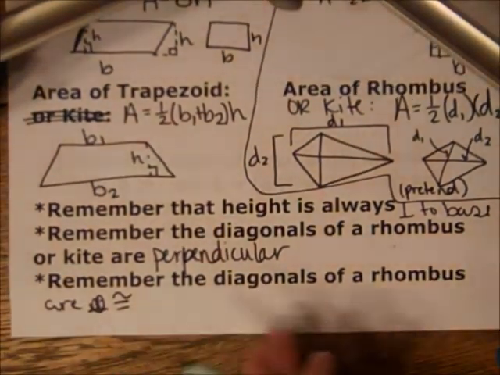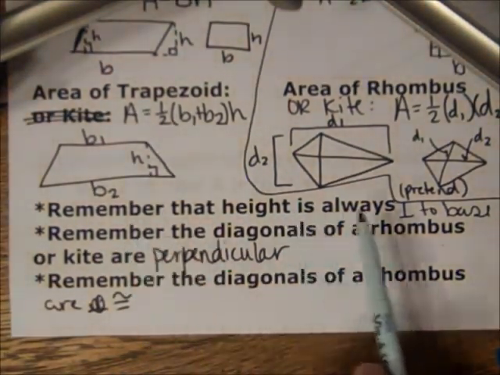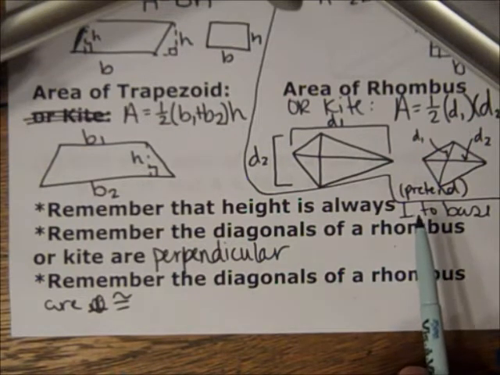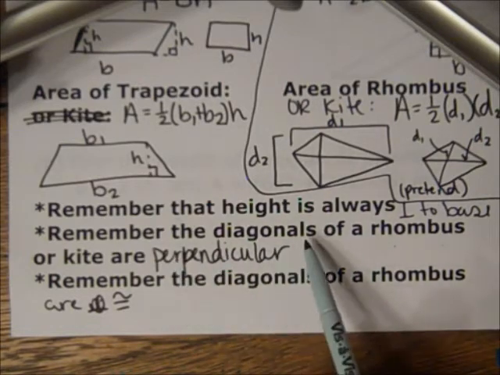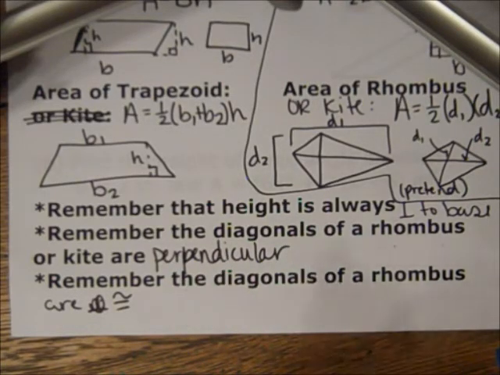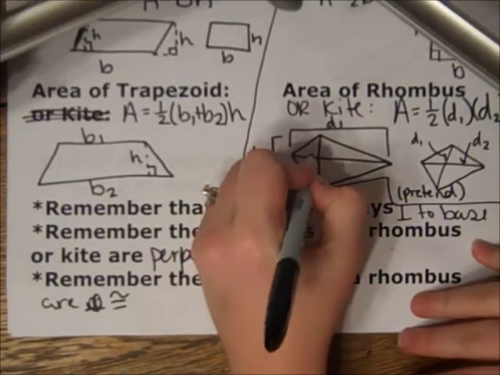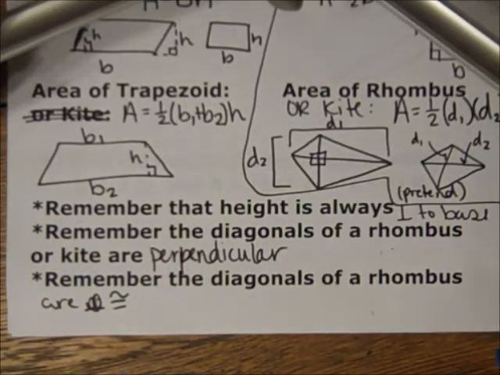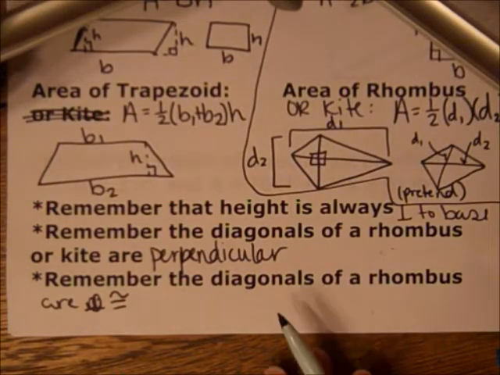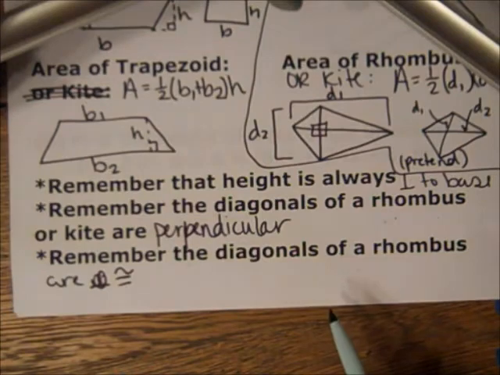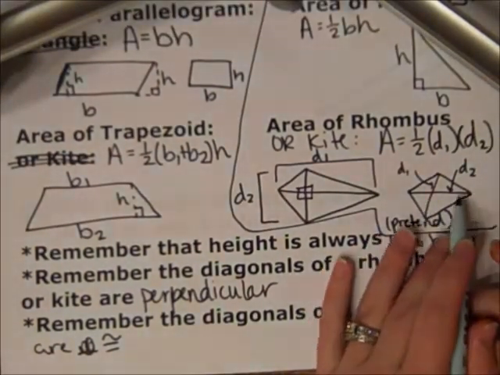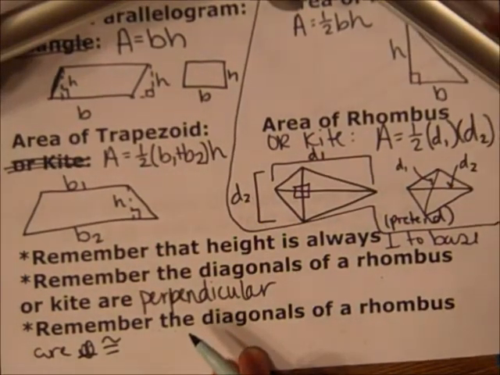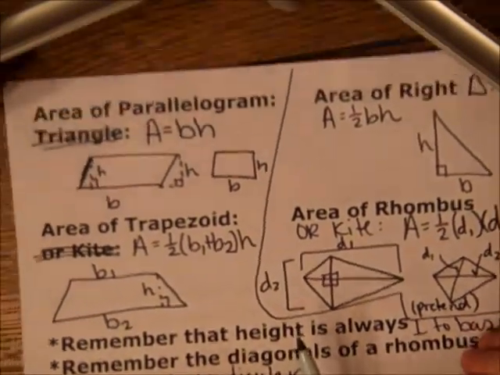Okay, a couple of things to remember. We already discussed that the height and the base always have to be perpendicular, so you're going to be looking for those right angle marks. Remember that the diagonals of a rhombus and a kite are perpendicular, so we're going to be seeing that again with the diagonals. We're also going to be looking at them as triangles too today. And then lastly, remember that the diagonals of a rhombus are congruent. So that can help us. If you only know D1, well, you know D2 as well because they have to be congruent. Okay, let's practice some.